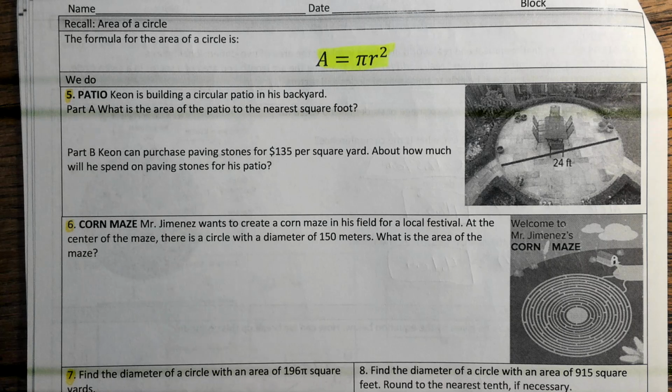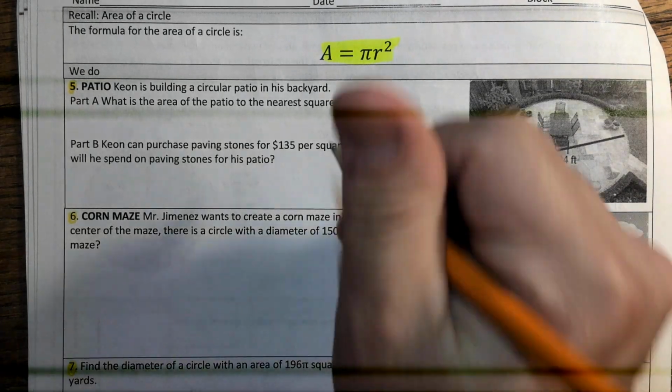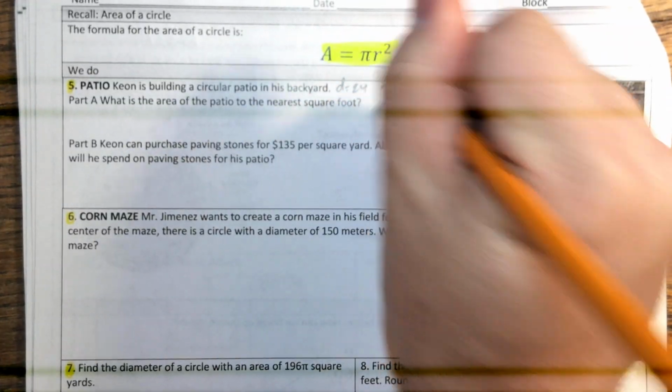All right, so we got a couple of we-dos. Number 5, patio. Kean is building a circular patio in his backyard. Part A, what is the area of the patio to the nearest square foot? Okay, so this is the patio. The diameter is 24. Recall that the radius is half of that.